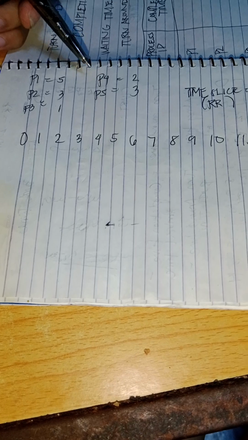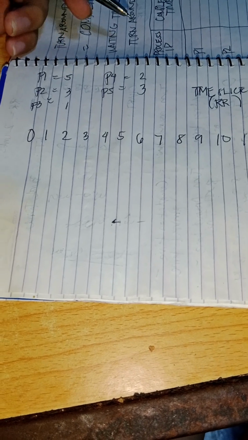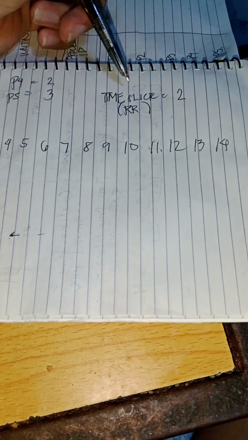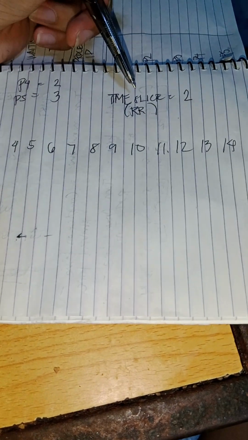To continue, as we can see, P1, P2, P3, P4, and P5 have values based on their burst time. Next, we have the time slice, which we are going to use to create the graph, with a value of 2.